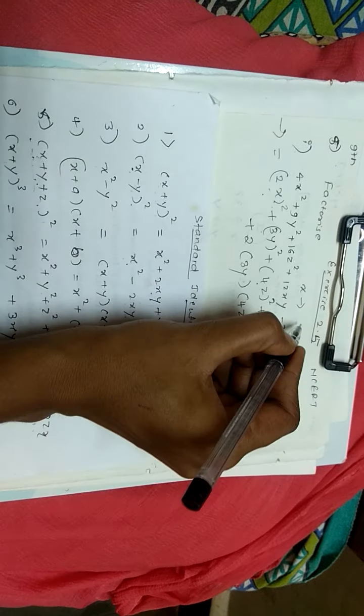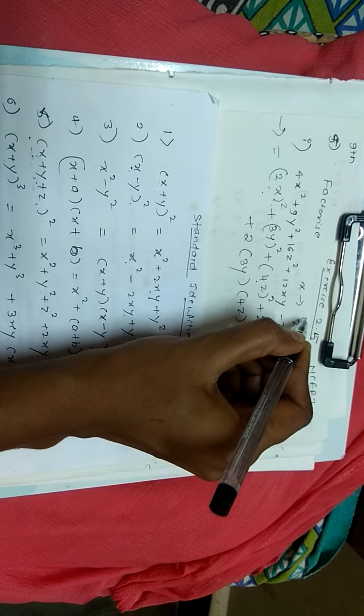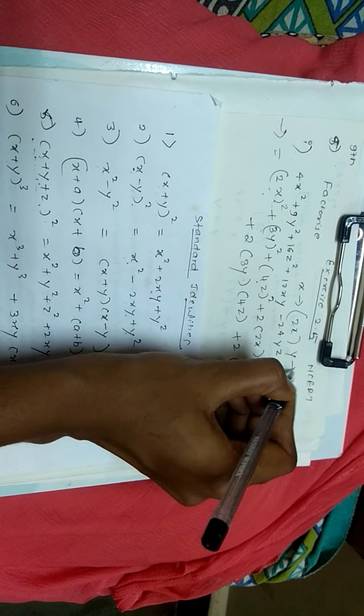For your convenience you can write here: the first term, x, is our 2x, y is 3y, and this is 4z, so the comparison becomes easy. Next, it is matching with this, but here we have plus, plus, plus and here we have minus.